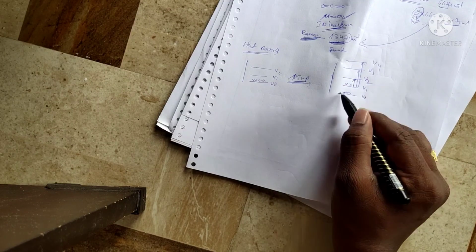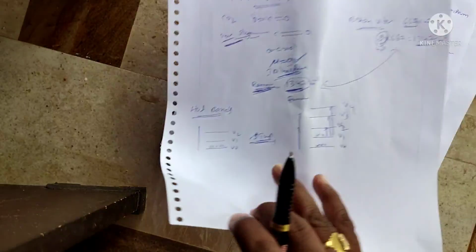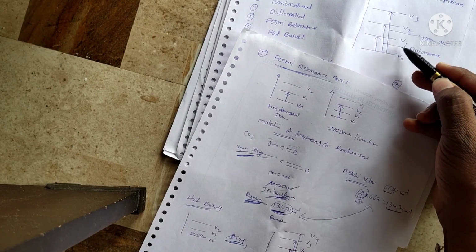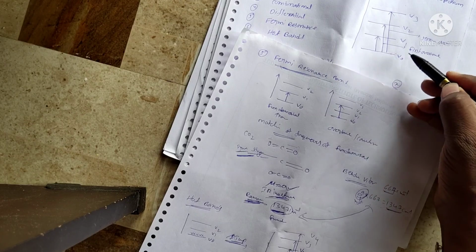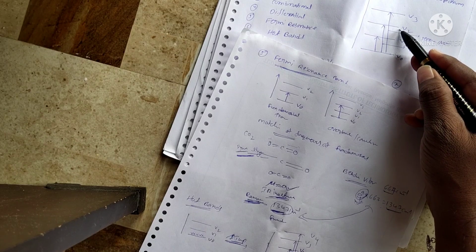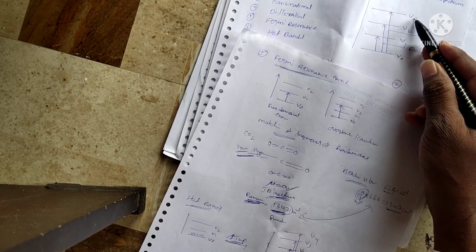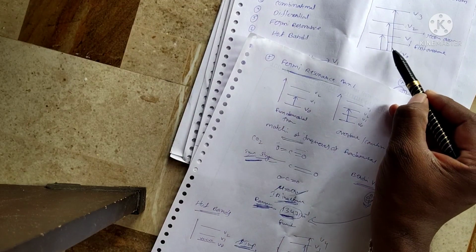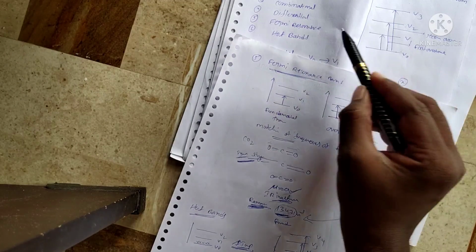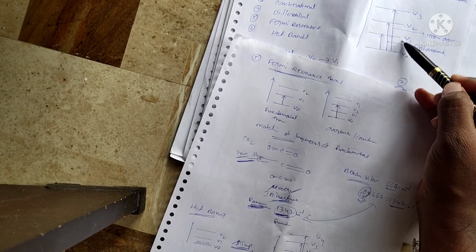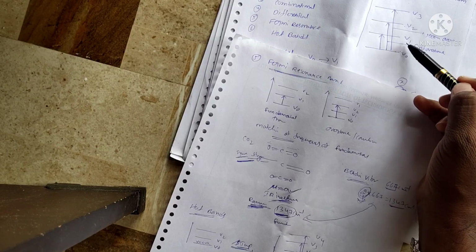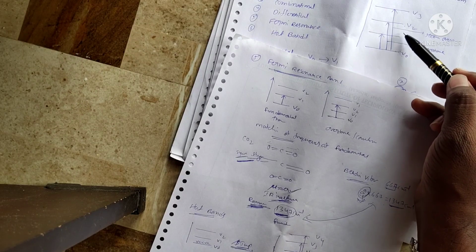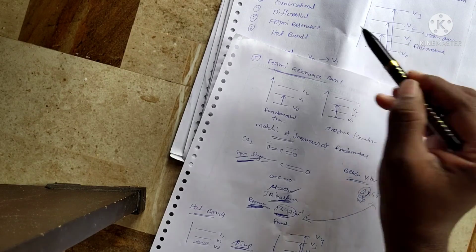Already, V0 to V1 is nothing but fundamental, from the ground state to the excited state. V0 to higher states V2, V3 are nothing but overtones. Combinations means combining. Differentiate. Fermi resonance means matching of the fundamental vibration frequency with the first overtone.